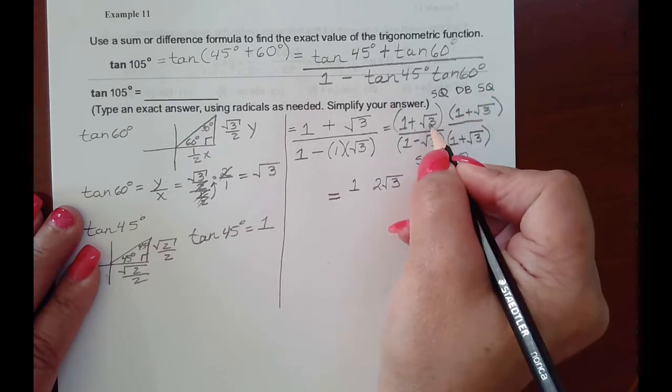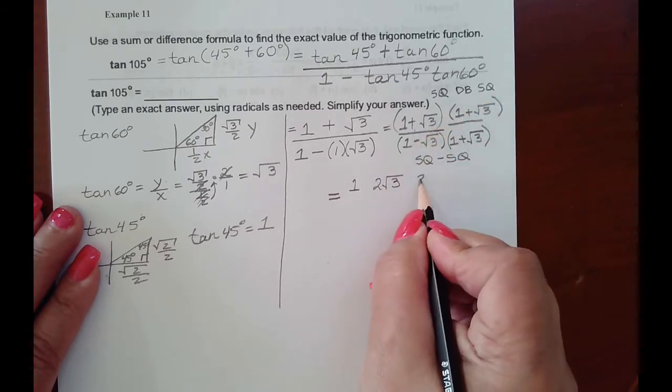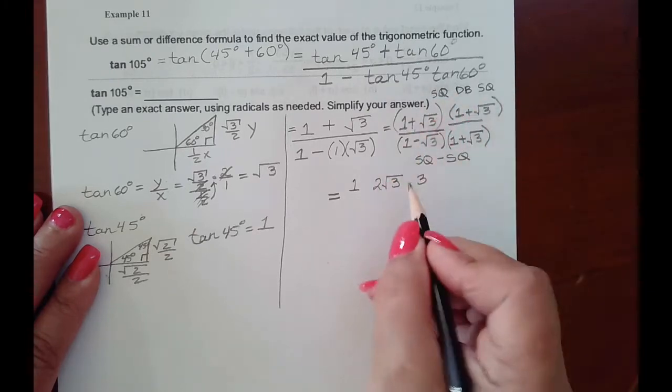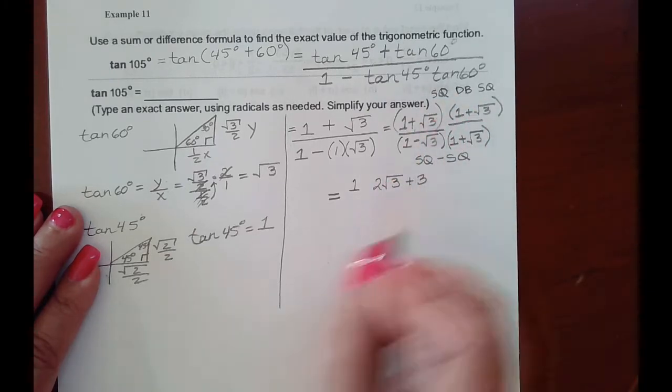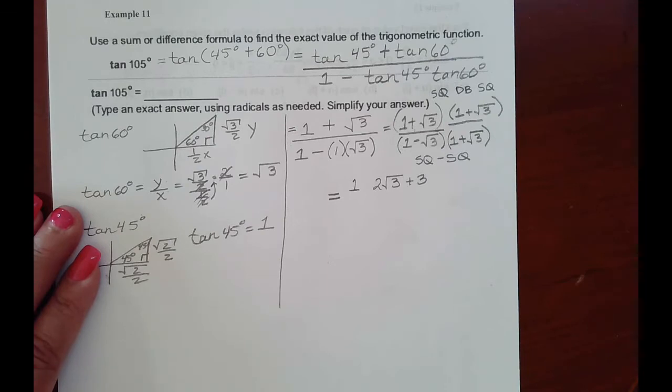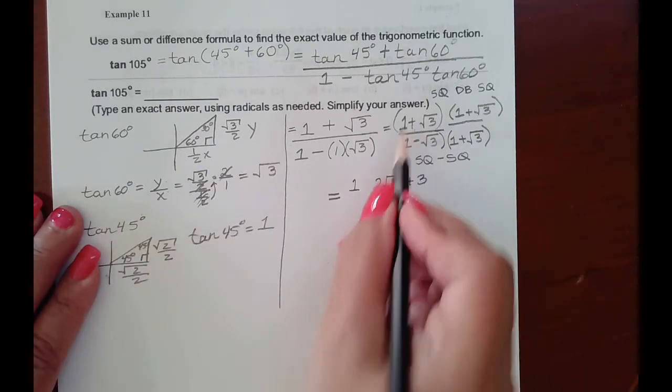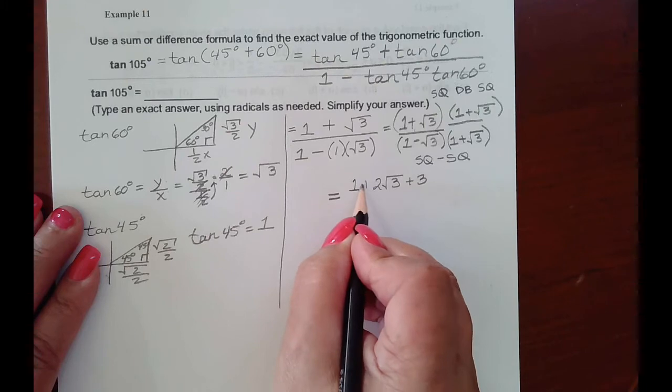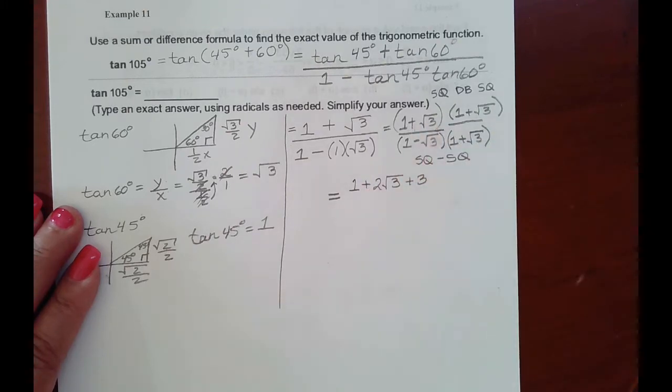Now square again. Square this back term, and you get a 3. Both of the square values have to be positive because you can't square and get a negative. Whereas this middle term will take on the sign, that common sign in both of the parentheses.